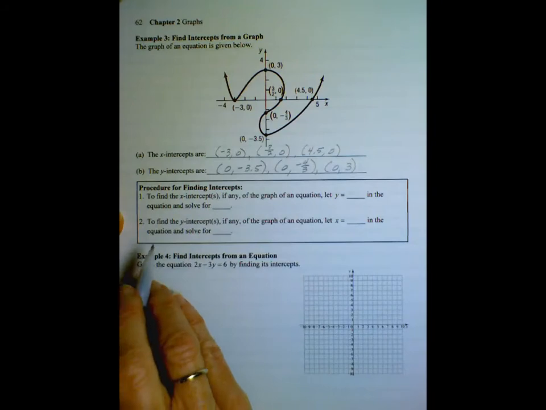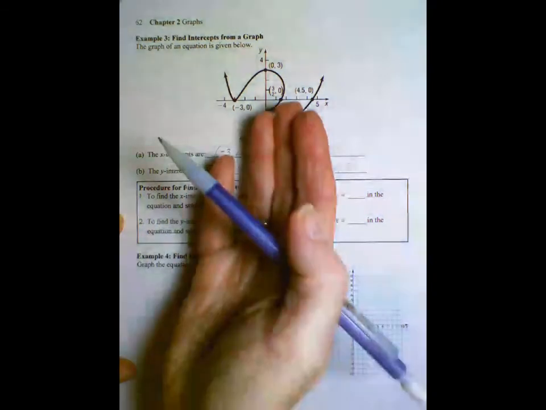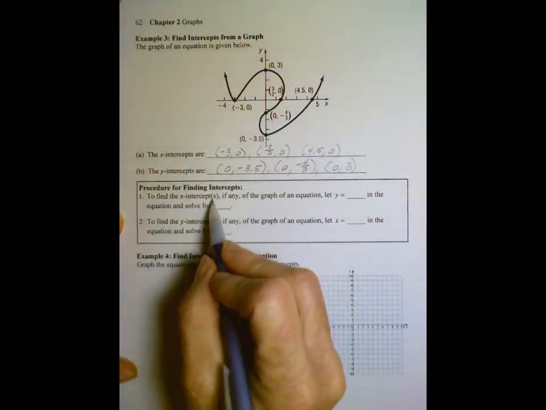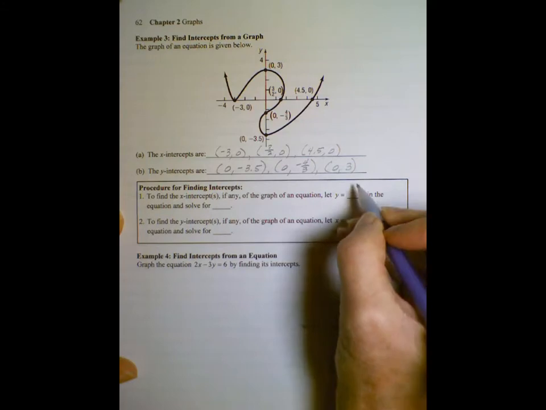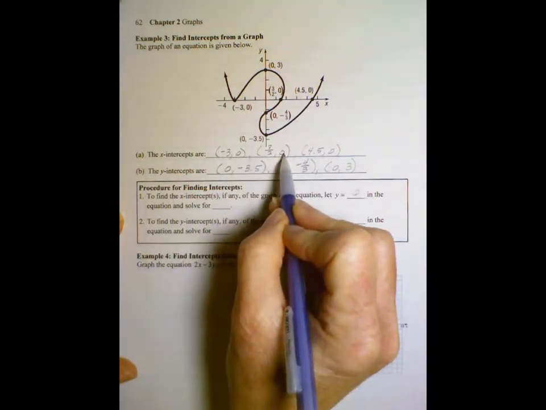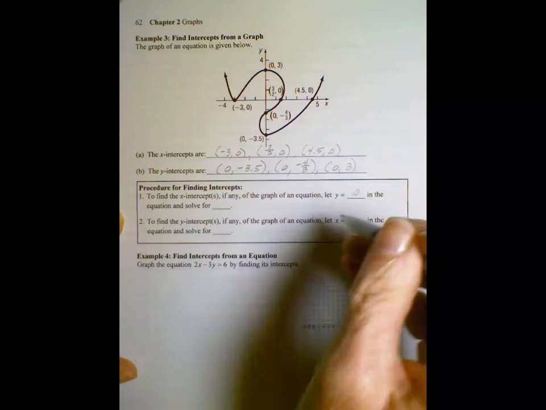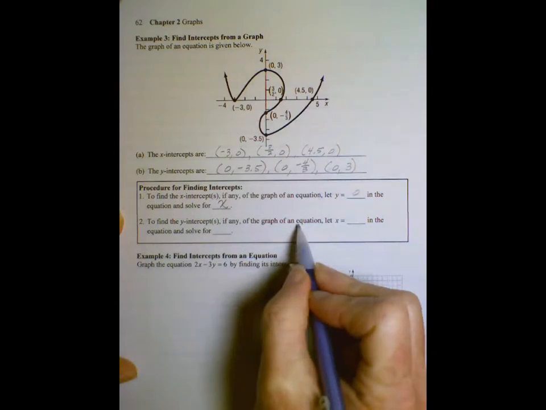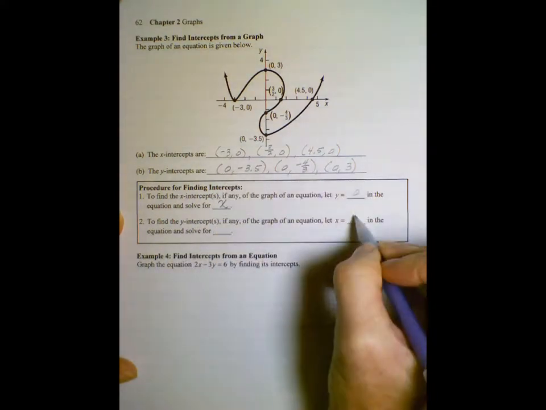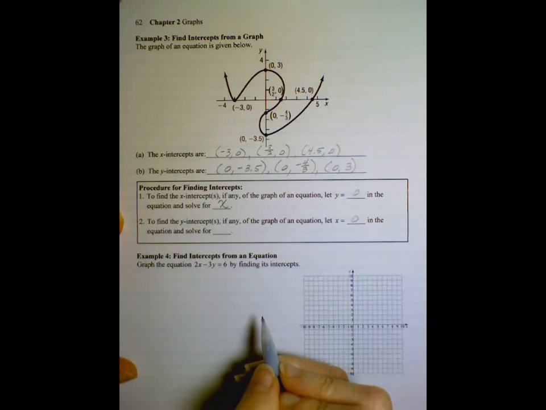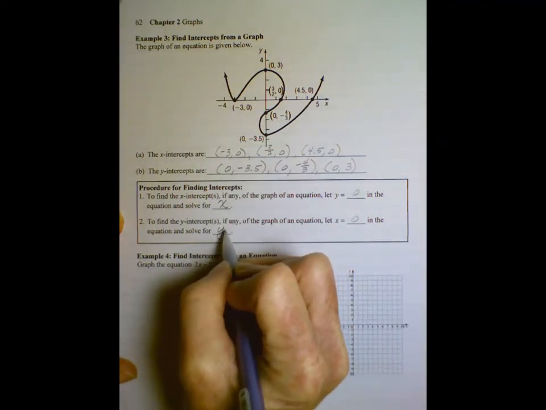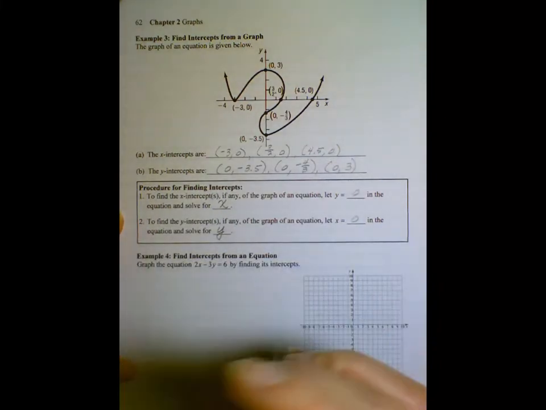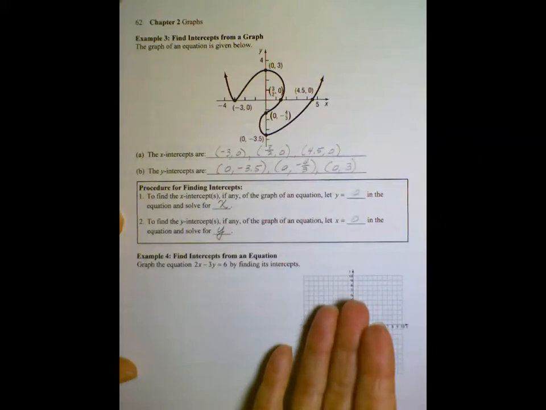So if we had the equation for a graph, we could find the x-intercepts by just saying, well, y is 0. I know that. Plug that in, and then solve for x. And to find the y-intercepts, we know x has to be 0, so we'll put in 0 for x, and the only variable left will be y, and we'll solve for y. So this is our procedure for finding intercepts, not from a visual, but from an equation.